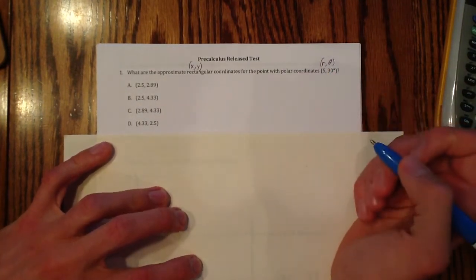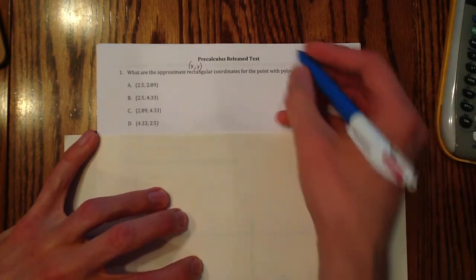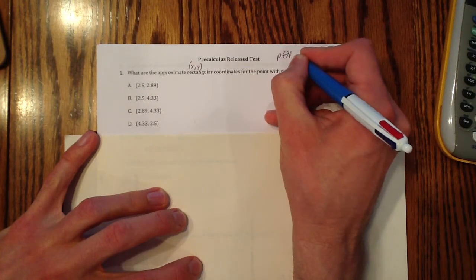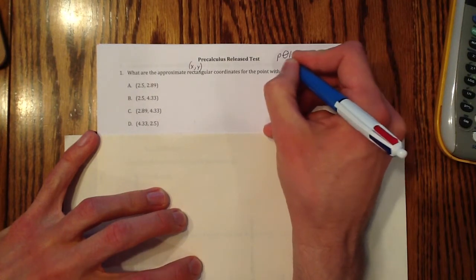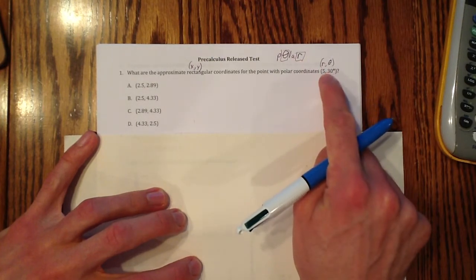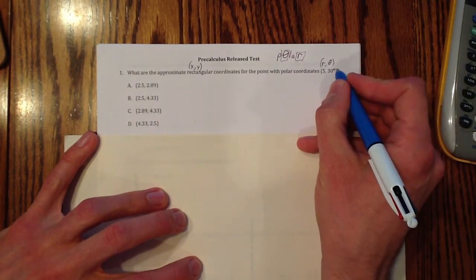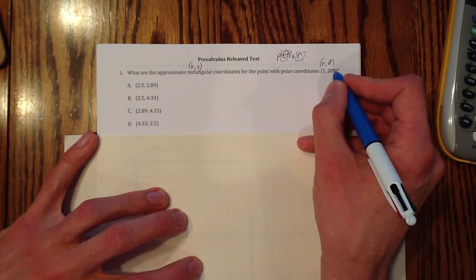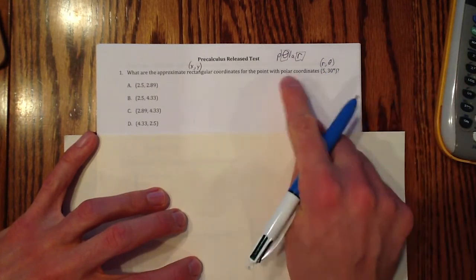How can you remember what's polar and what's rectangular? Well, polar, P-O-L-A-R. Look, it has a theta and it has an R in it. So there you go. You know that's polar because it has degrees, which tells me that it's an angle measurement. So it's theta, and this one must be R.